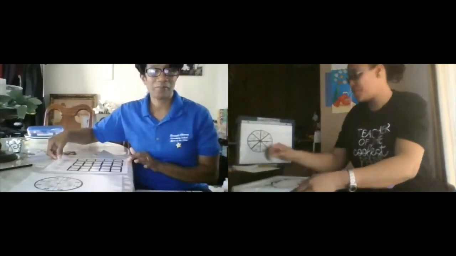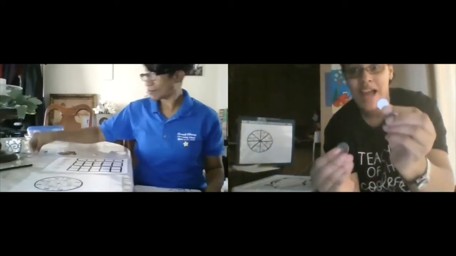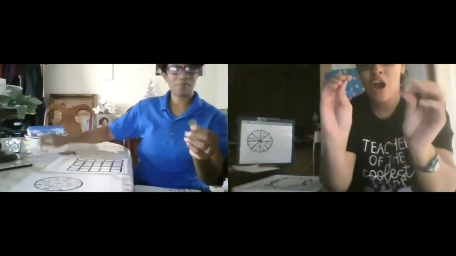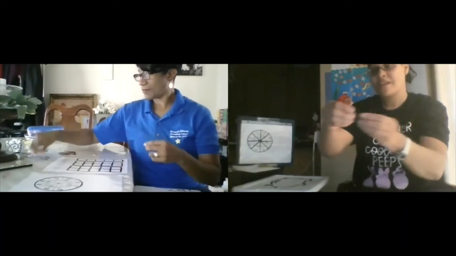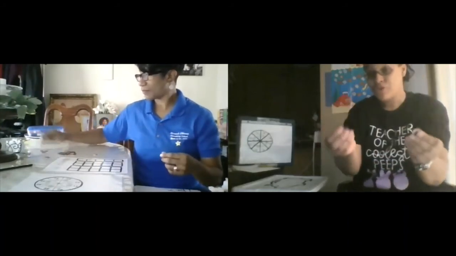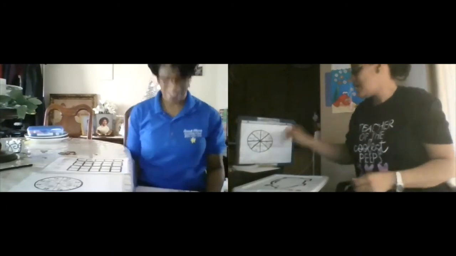Your nickel, dime, and quarter are going to stay off of your paper until you make the amount of pennies that make that coin. Then we can add it to our paper. By the time we're finished, we should be finished with our quarter because it's worth the most.